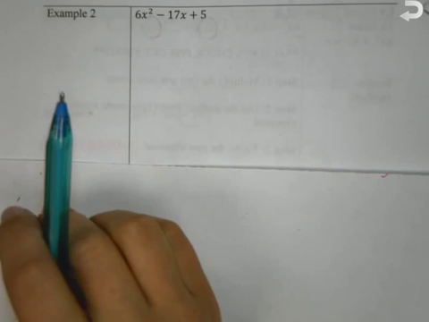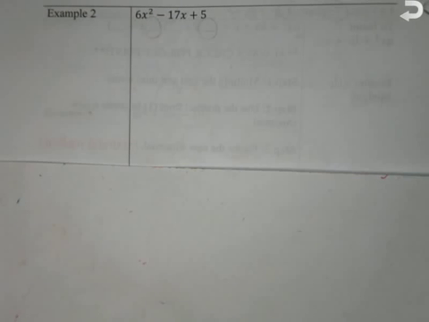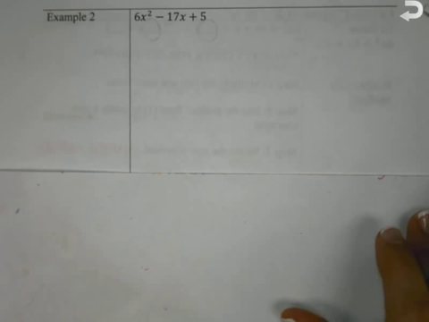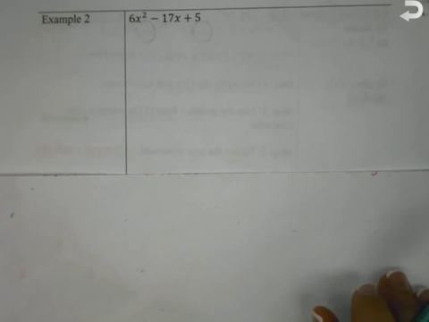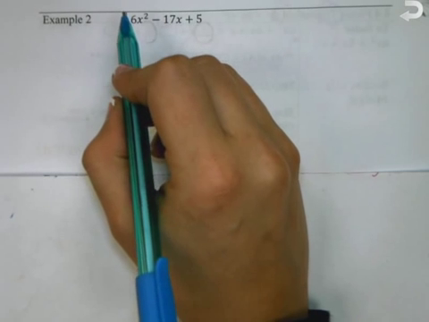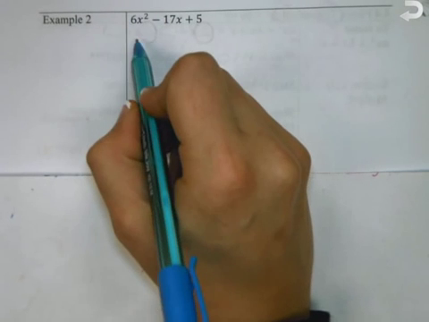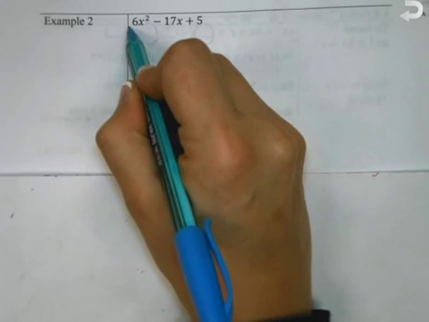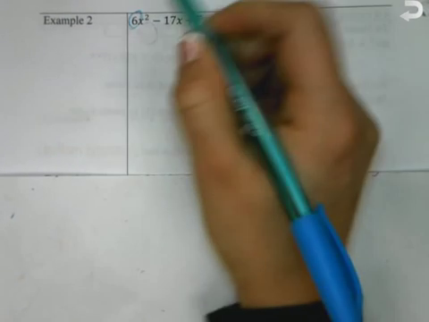What is the first step in bottoms up method? John? Multiply the first and third term. So what am I going to multiply? 6 and 5.